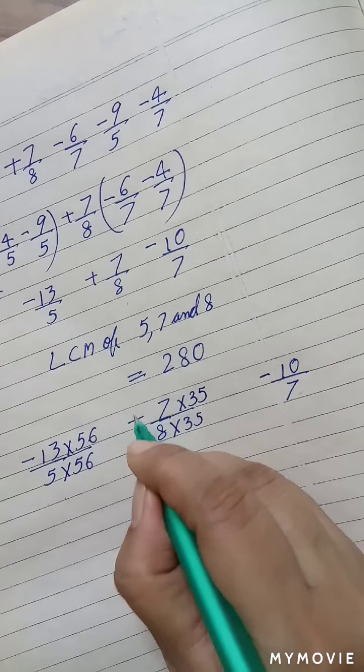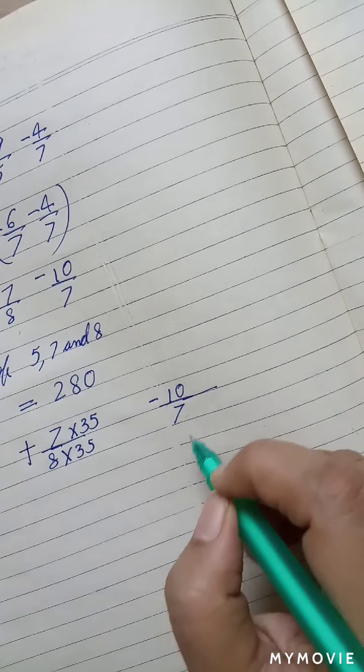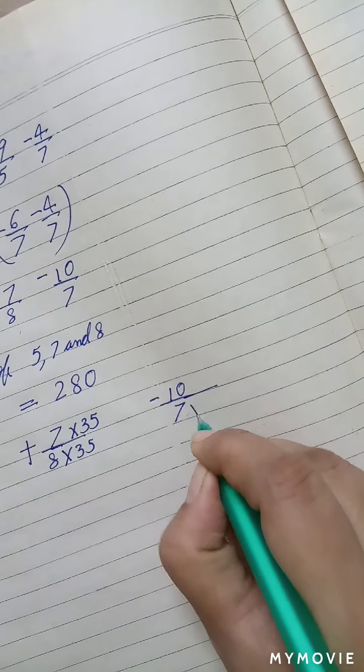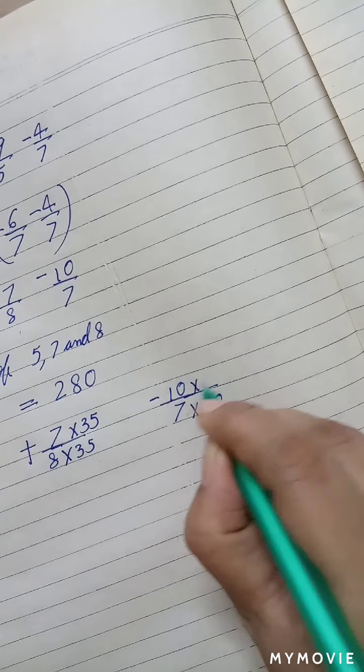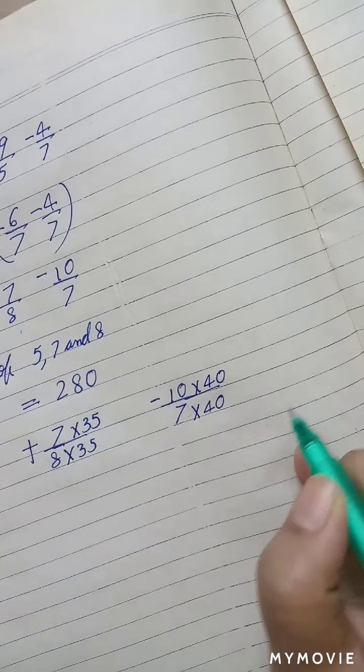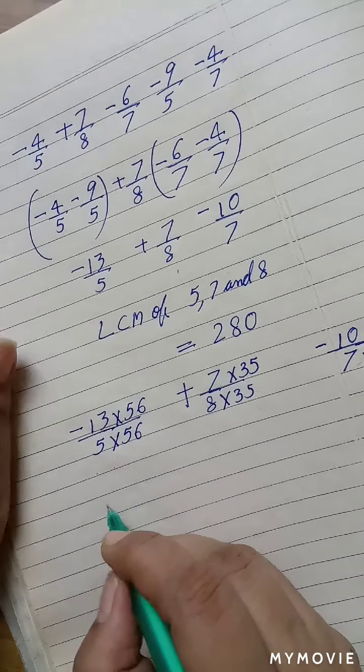It's a plus sign. Yes. And now, divide 280 by 7. We will get 40. Multiply 40 to the denominator and to the numerator. And here we go.